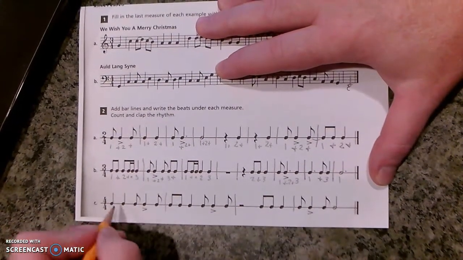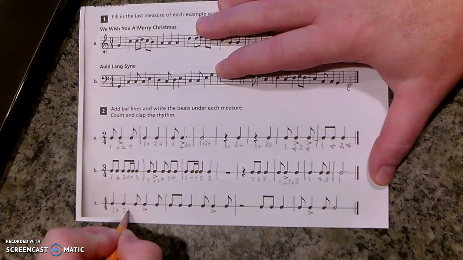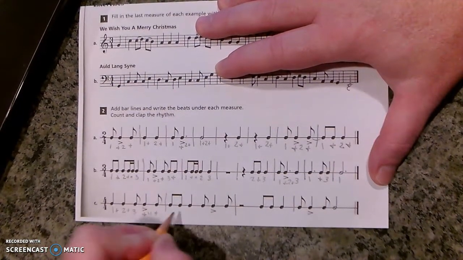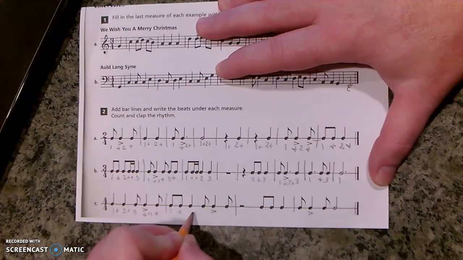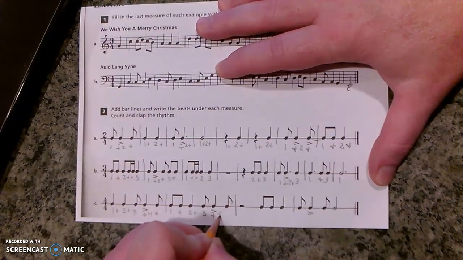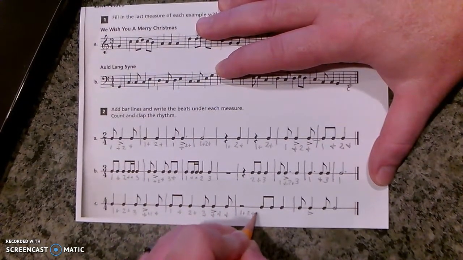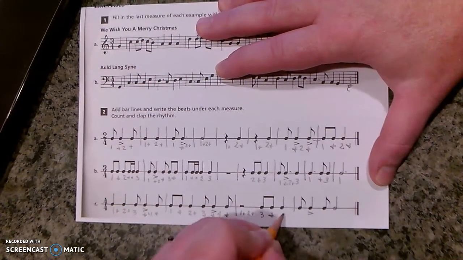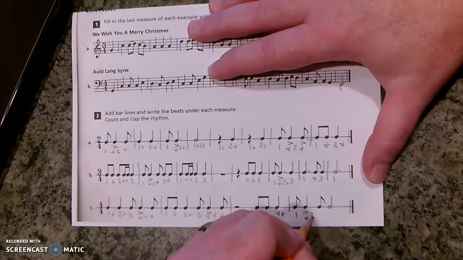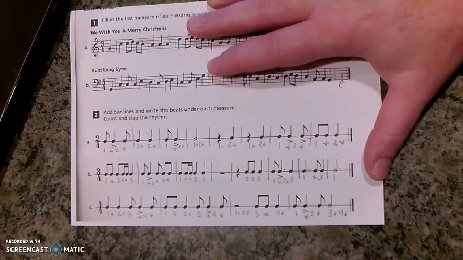Let's write the counts underneath. 1 and 2 and 3 and 4 and, 1 and 2 and 3 and 4 and, 1 and 2 and 3 and 4 and, 1 and 2 and 3 and 4 and.